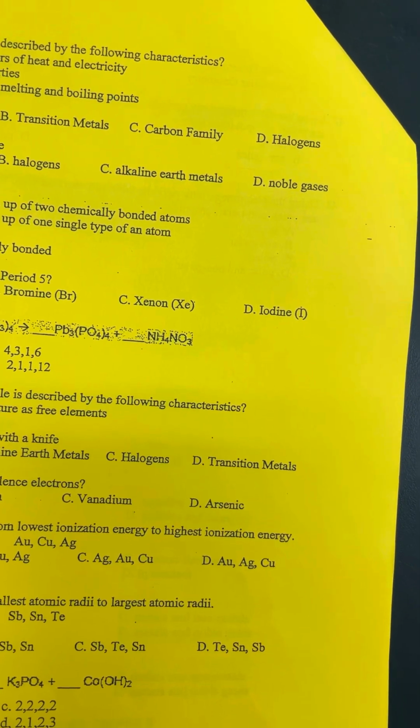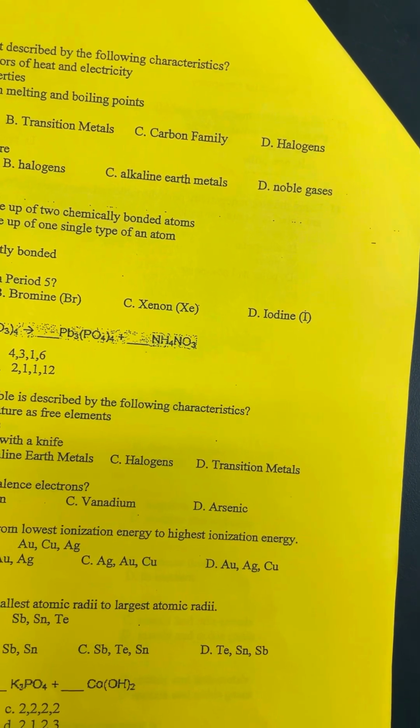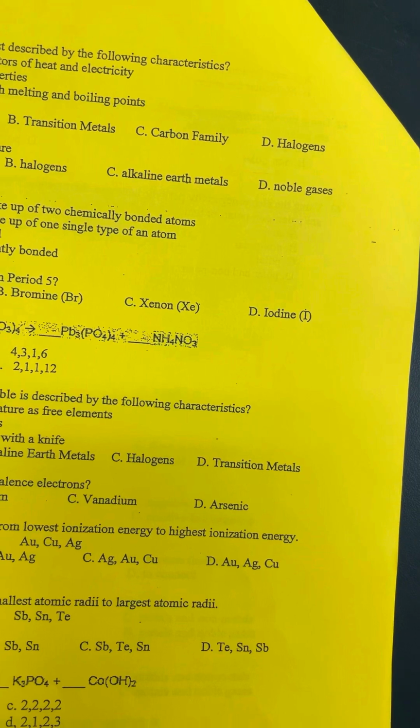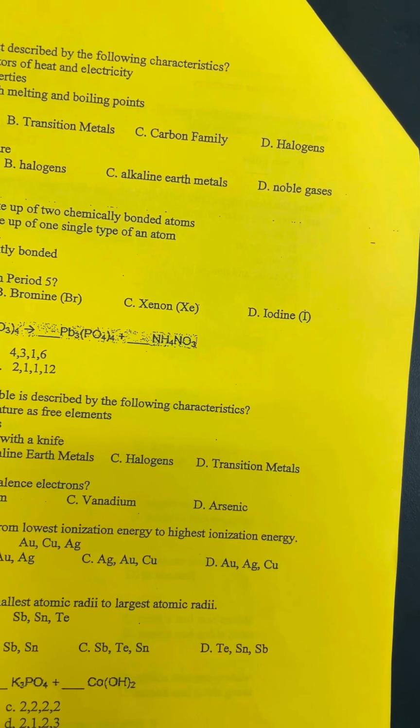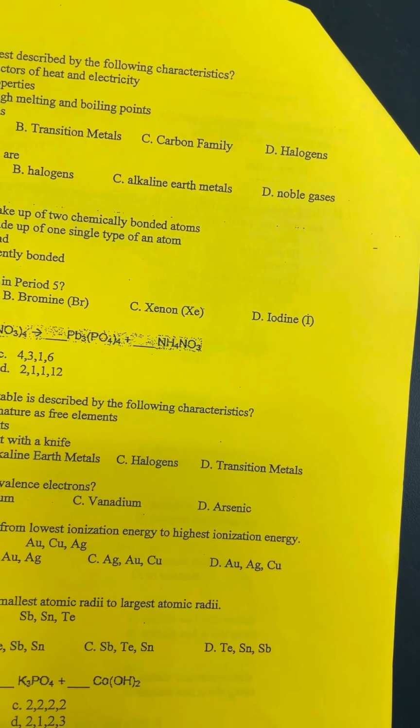47. Which is a halogen of period 5? A, strontium Sr. B, bromine Br. C, Xe, xenon, or D, iodine I.